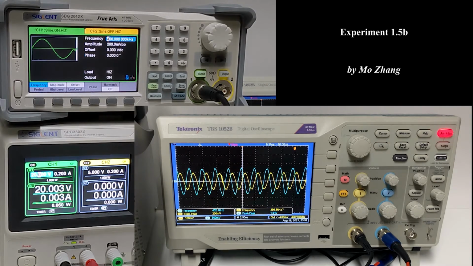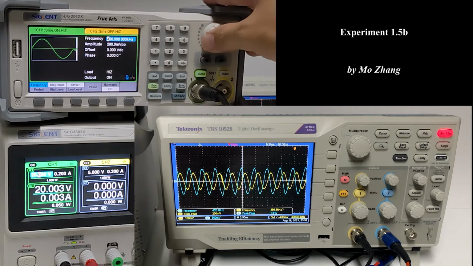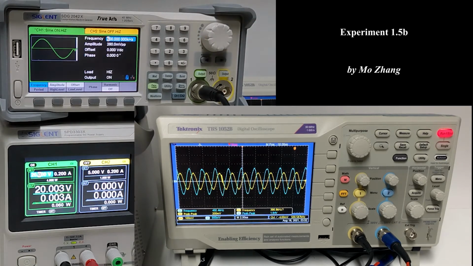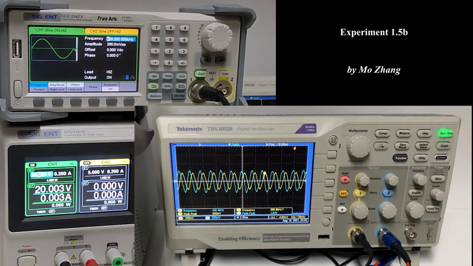Output is 1.64 volt. 500 kilohertz. Input is 204 millivolt. Output is 1.32 volt.